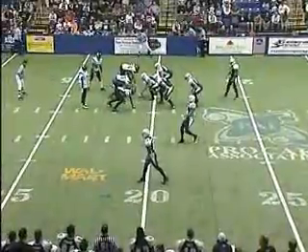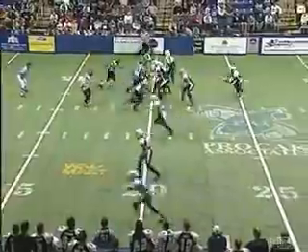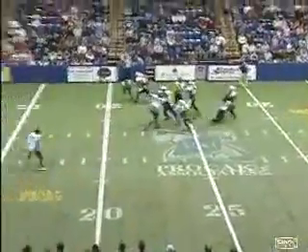Let's look at it one more time. There's your stop motion. And there it is again. Flag this play. It's a live ball foul.